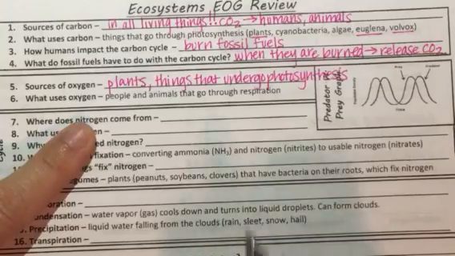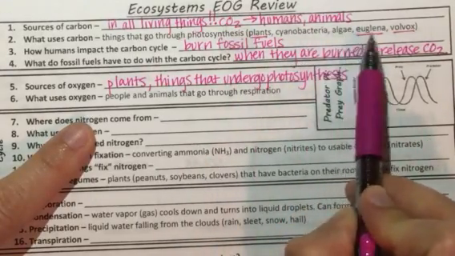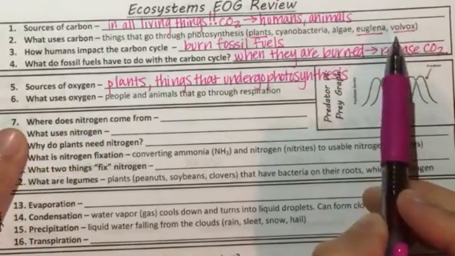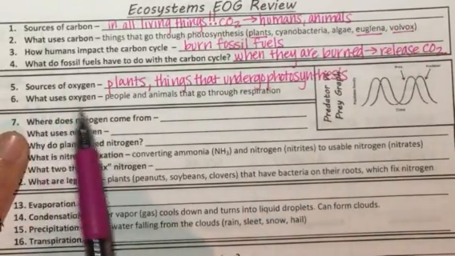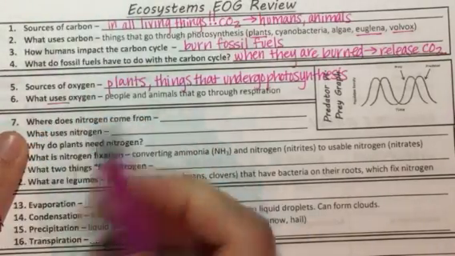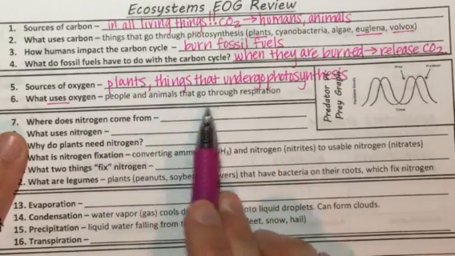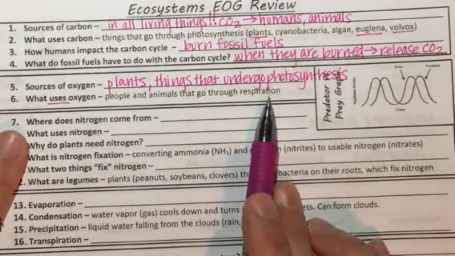So plants and things that undergo photosynthesis like cyanobacteria, algae, Euglena, and Volvox that we listed up here. So what uses oxygen? Another way of saying that is what takes in oxygen. People and animals take in oxygen through respiration.